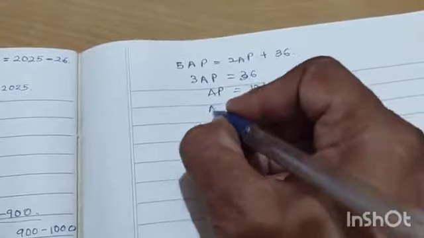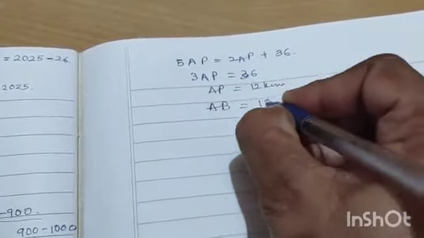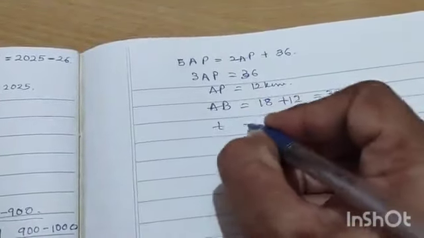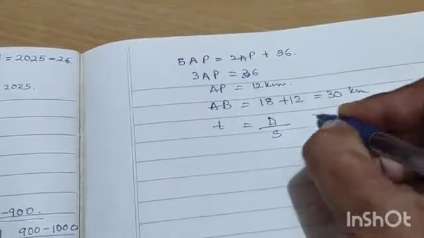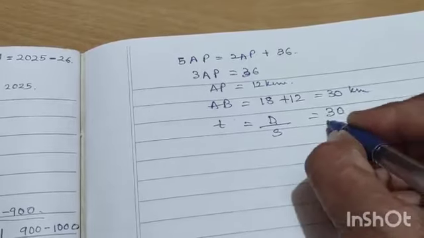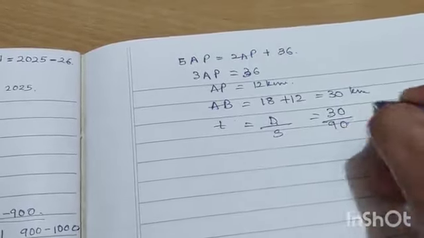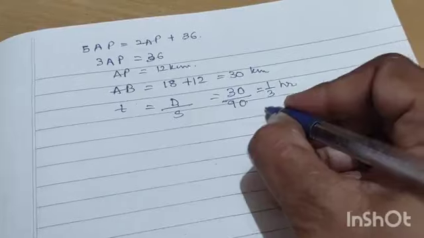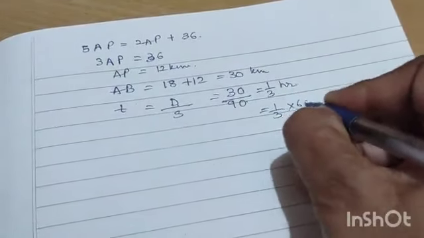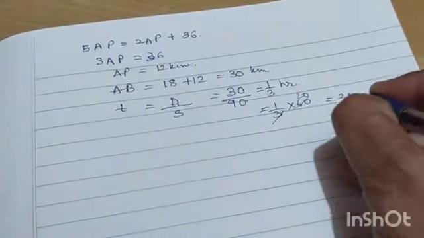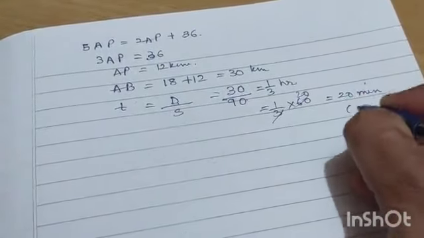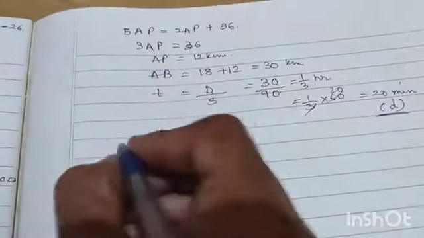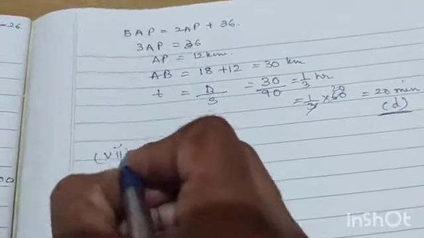Now AB distance is 18 plus 12, that is 30 kilometers, and time is equal to distance by speed. Distance is 30 kilometers, speed is 90, so it takes 1/3 hour, which is equal to 1/3 into 60, that is 20 minutes. Option is D. Okay, so next question we have number 7.